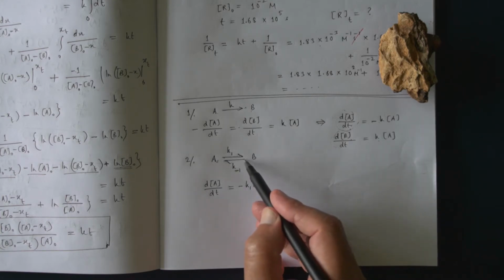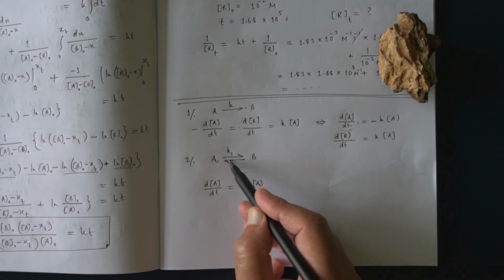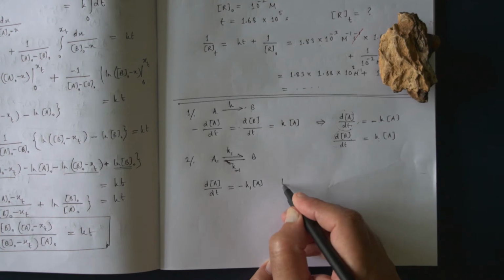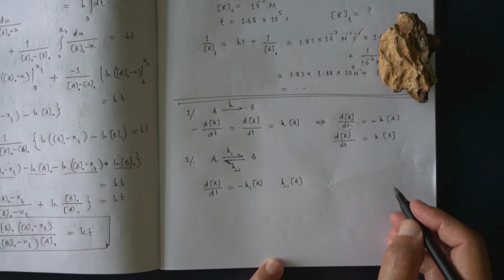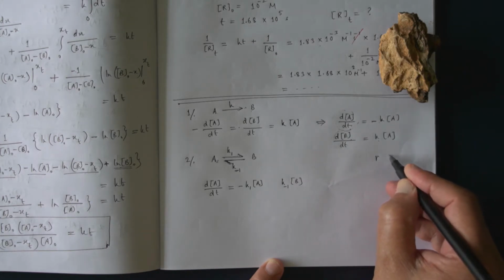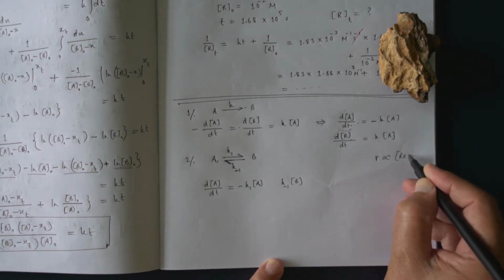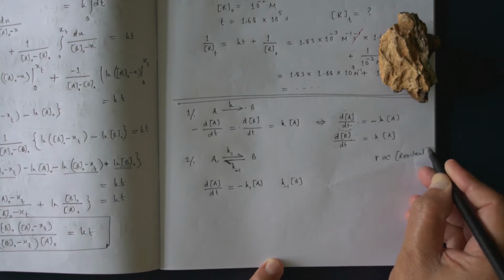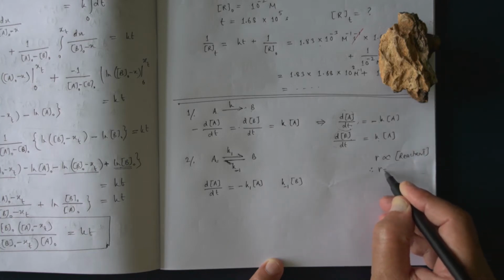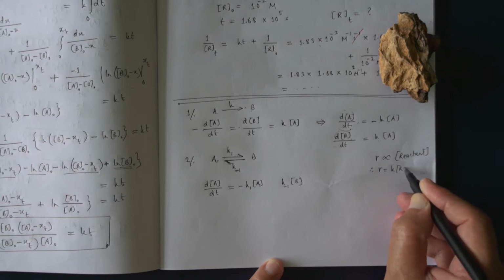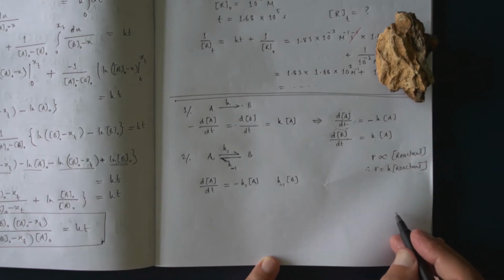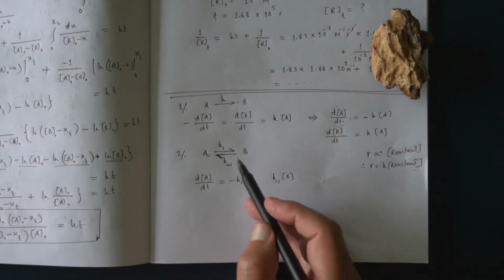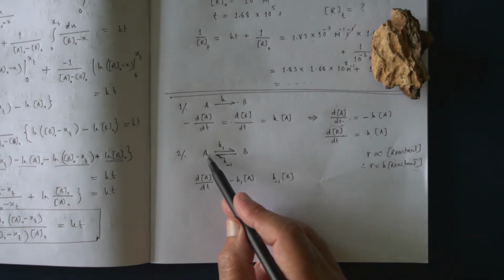And what is the rate of this reaction according to the law of mass action? The rate of this reaction according to the law of mass action is this, because rate of reaction is proportional to concentration of reactant. So what do I write? R equal to some constant times concentration of reactant. For the backward reaction, concentration increases.